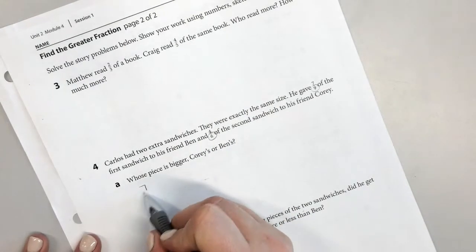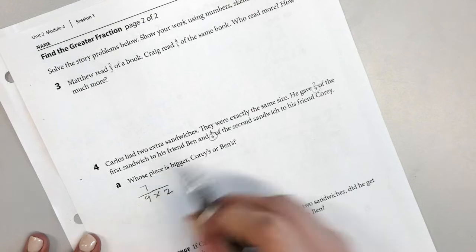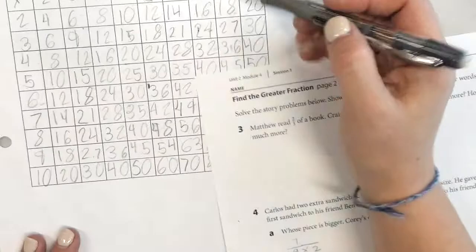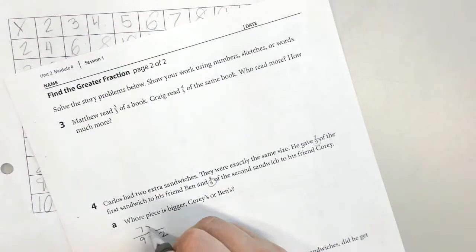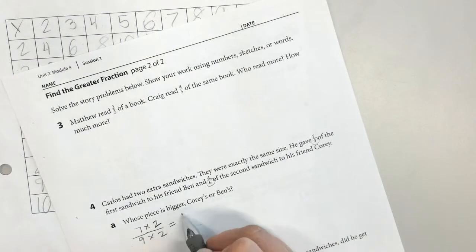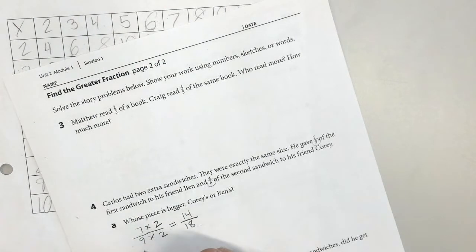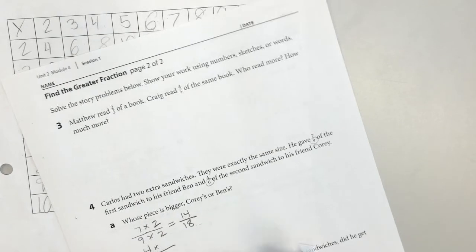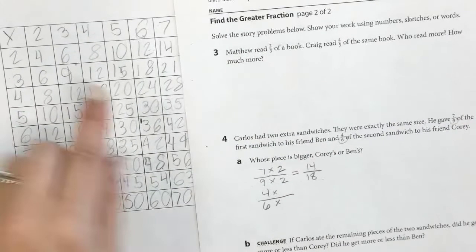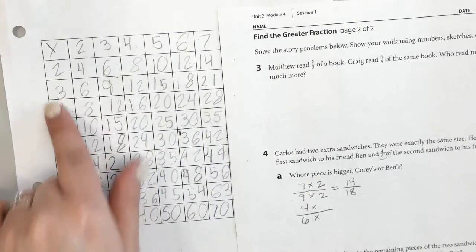So 7/9, in order to make 9 into 18, I multiply it by 2. So I'm going to multiply both the top and the bottom by 2. 14/18. 4/6. What did I multiply 6 by to get 18? I multiplied it by 3.